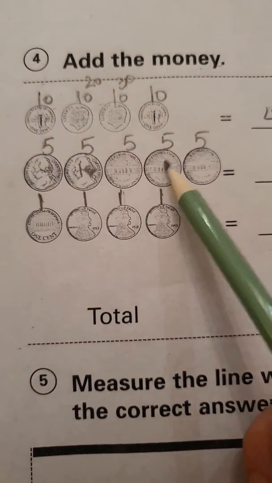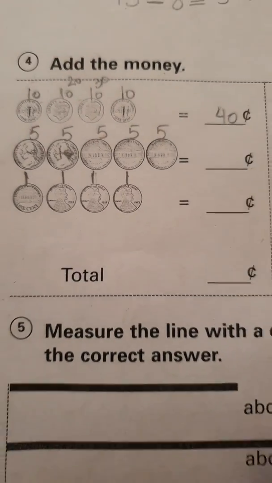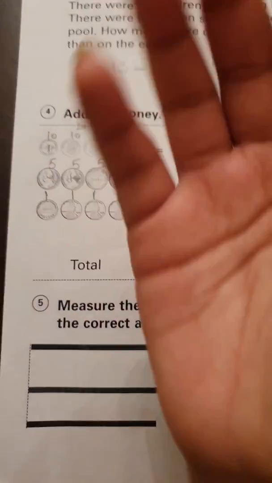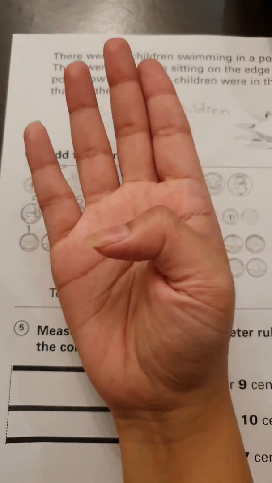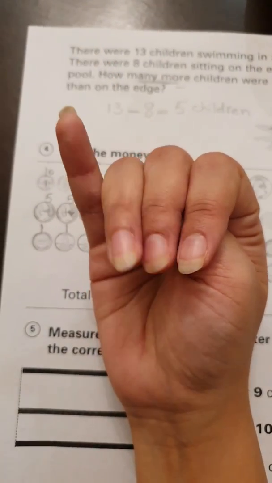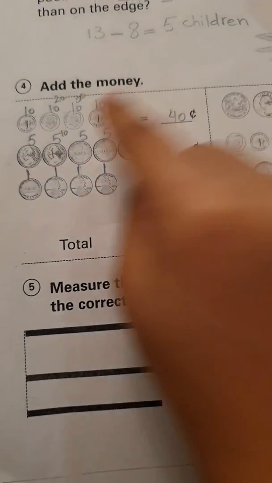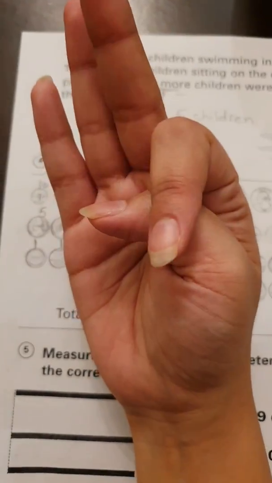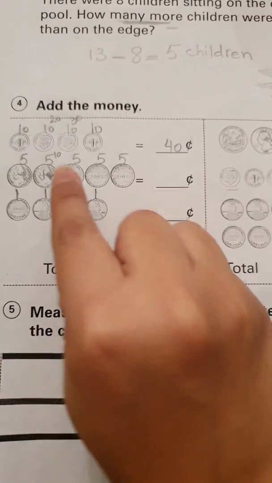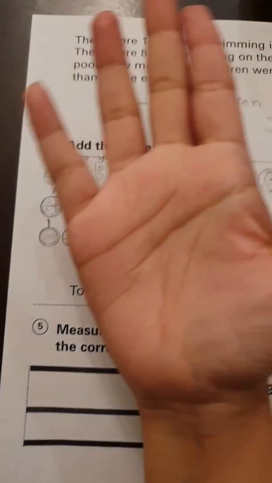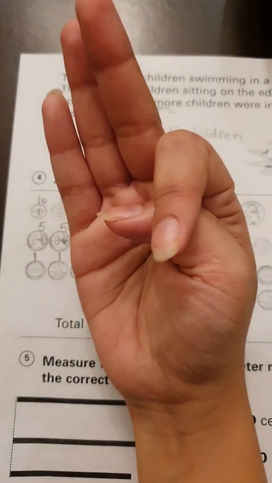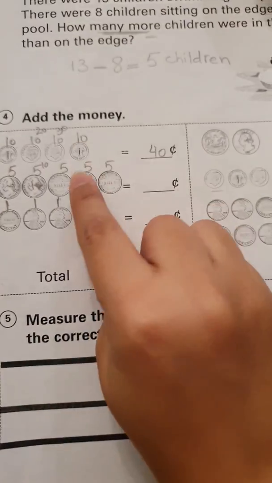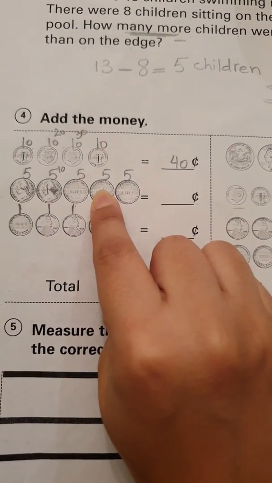These are nickels, so we're gonna skip count by 5. We're gonna start after 5. Okay, now let's see. 6, 7, 8, 9, 10. Okay, so till now we have 10. Then skip count by 5 again. 11, 12, 13, 14, 15. Okay, then another one. 16, 17, 18, 19, and 20. Alright, so till here we have 20 cents, guys.